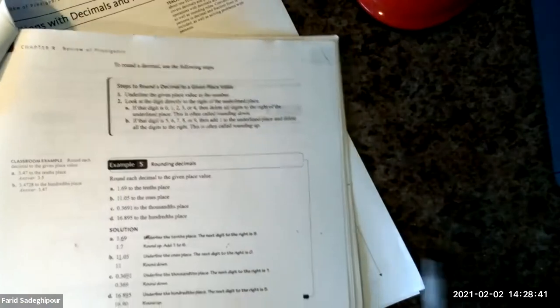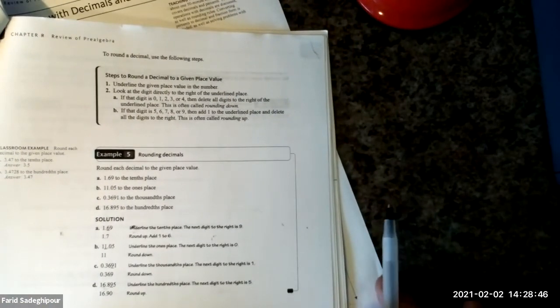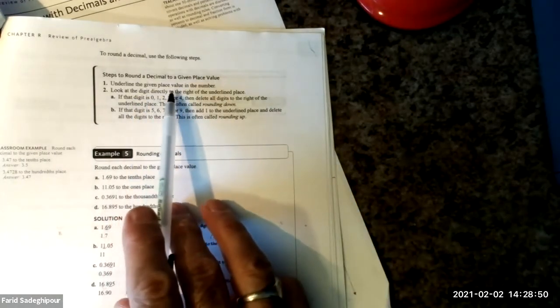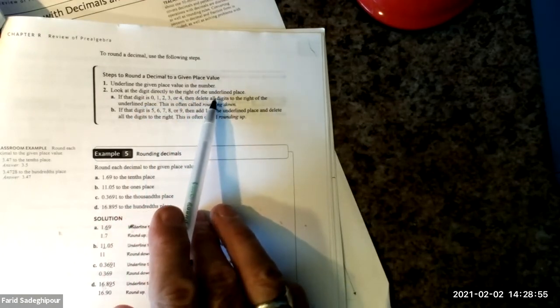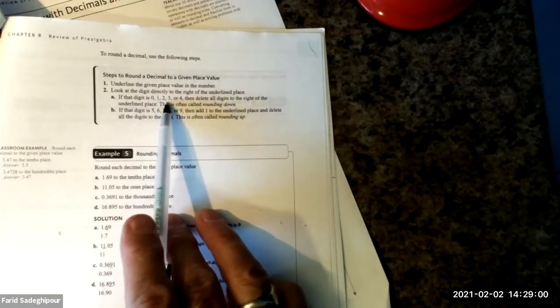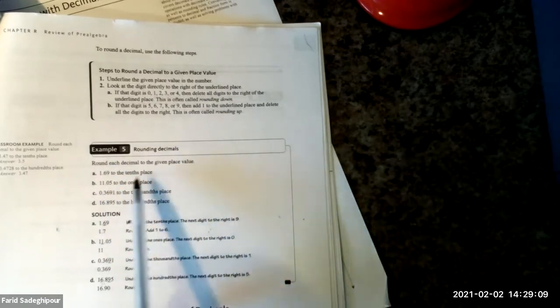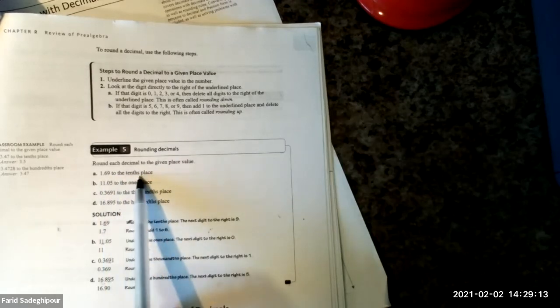Now, the steps to round a decimal to a given place value. Underline the given place value in the number. Look at the digit directly to the right of the underlined place. If the digit is 0, 1, 2, 3, or 4, then delete all the digits after it. Let's say here you have these numbers. You want to round 1.69 to the 10th place.